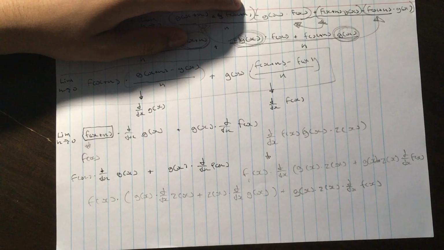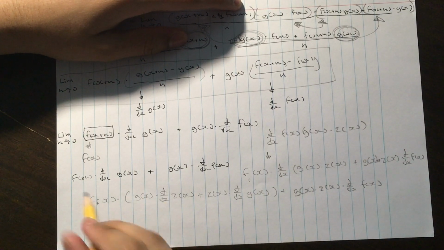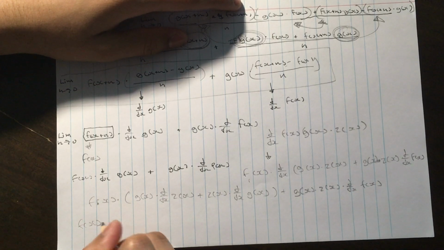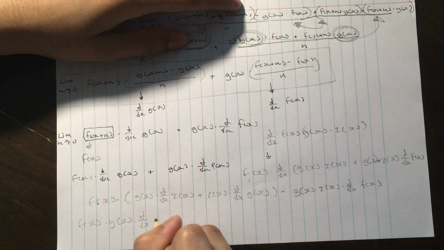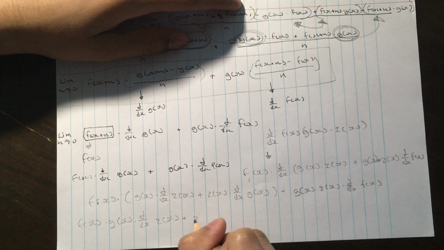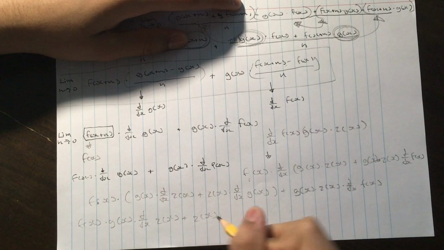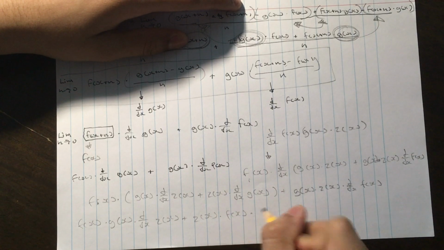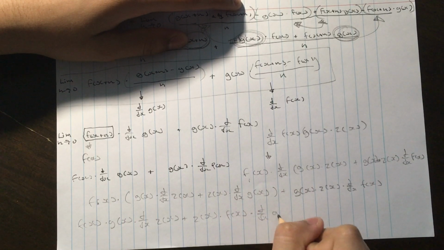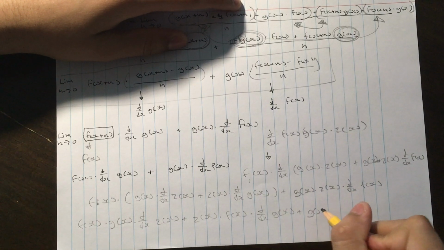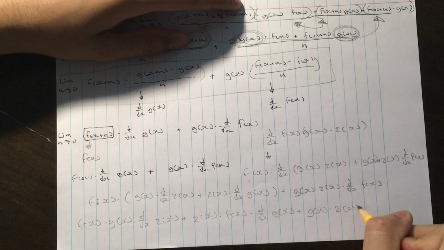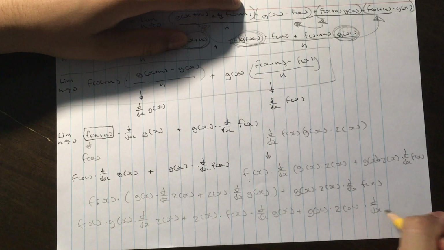Okay, cool. Multiply f of x out, and we get f of x multiplied by g of x multiplied by the derivative of z of x plus z of x multiplied by f of x multiplied by the derivative of g of x plus g of x multiplied by z of x multiplied by the derivative of f of x.